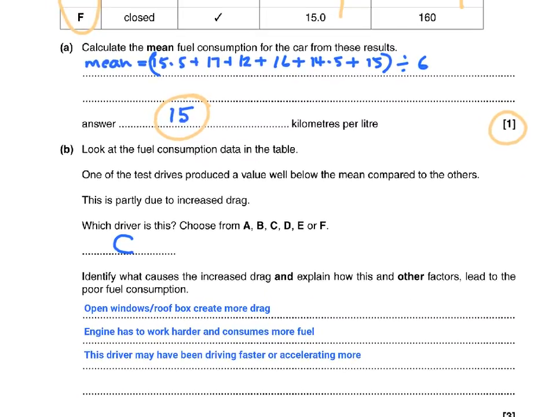Moving down, it says, look at the fuel consumption data in the table. One of the test drivers produced a value well below the mean compared to the others. This is partly due to increased drag. Which driver is this? Choose from A, B, C, D, E, or F. So the identity of the driver was actually driver C.